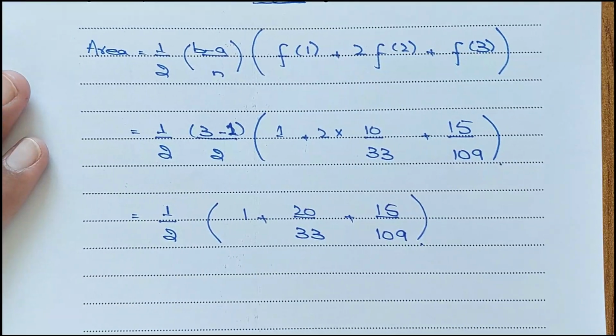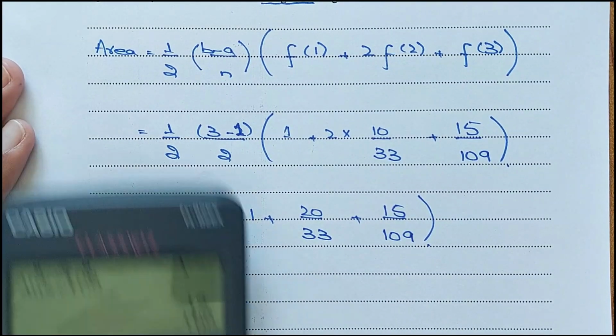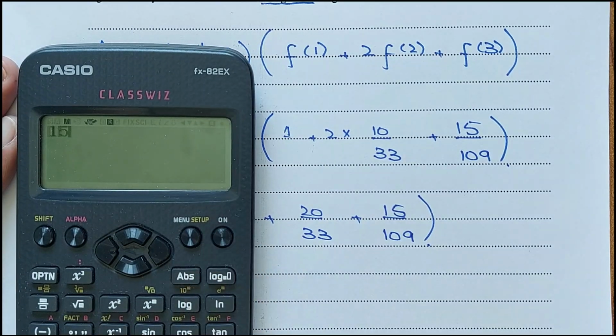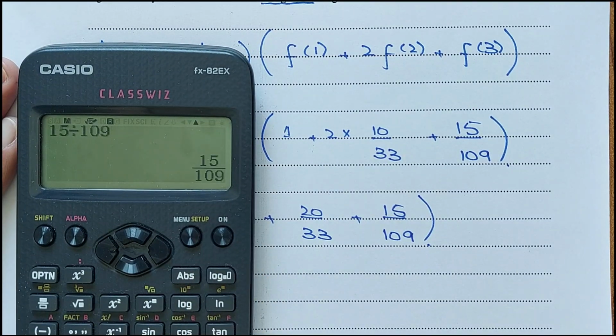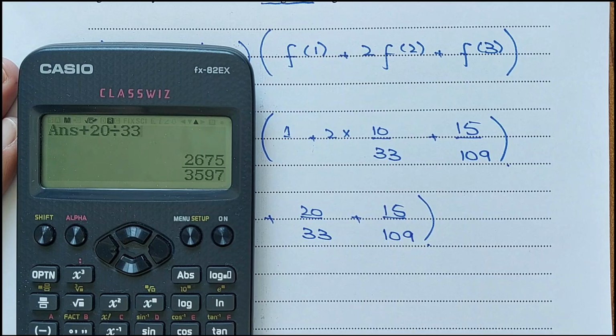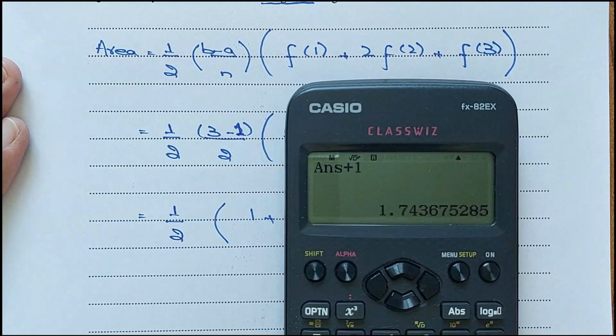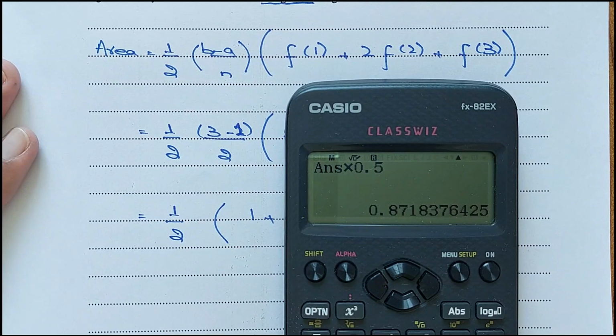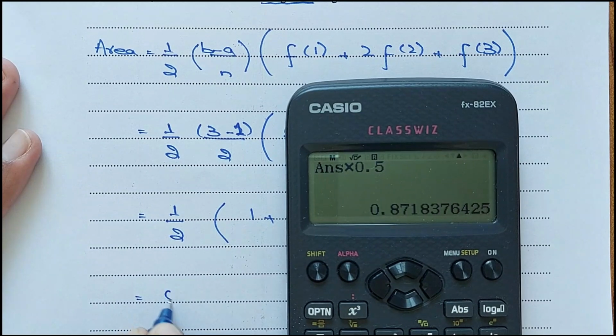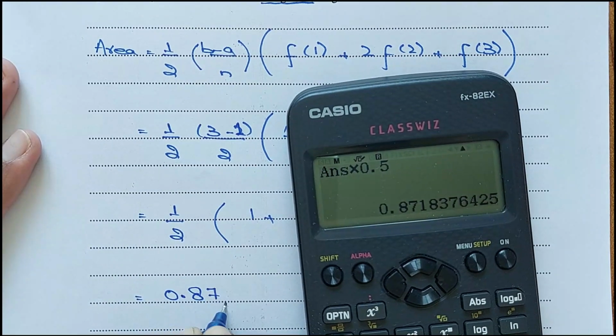Right, now let me simplify and find the answer up to two significant figures. 15 divides 109 plus 20 divides 33 plus 1, times 0.5. 0.8718, and up to two significant figures 0.87. This is the area.